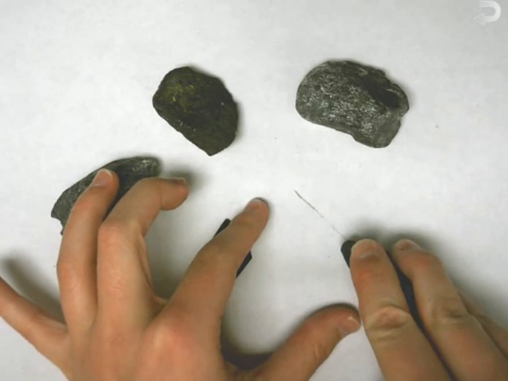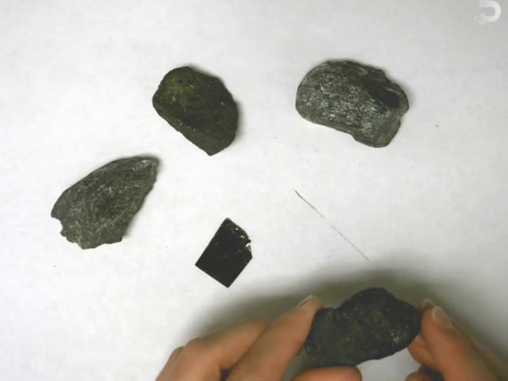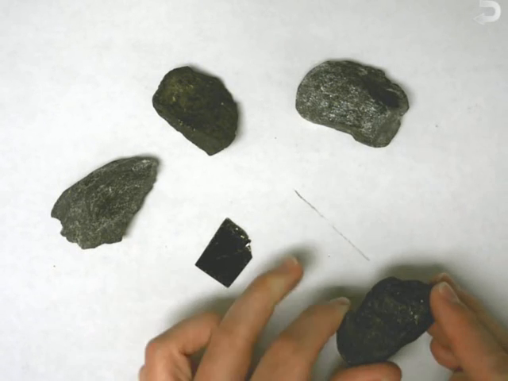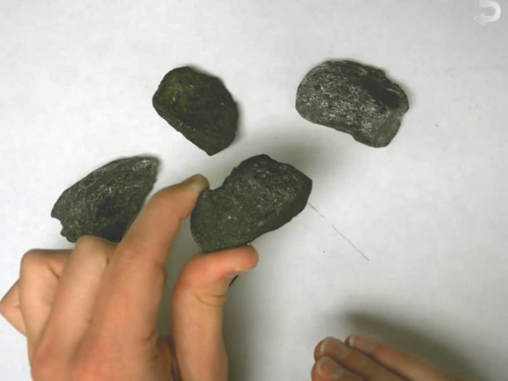On your mineral identification test, I recommend that with the black minerals, you try streaking them all on your sheet. The one that produces a color, it'll be a gray or a black color, is going to be your graphite.